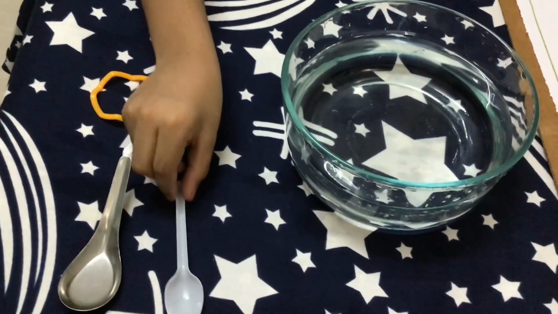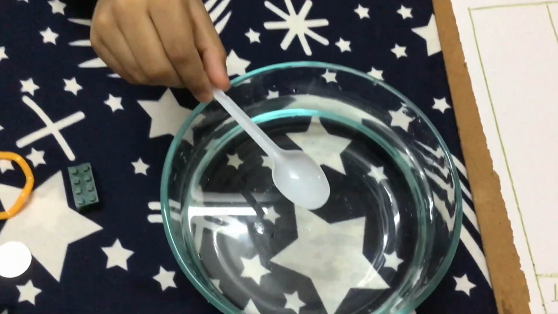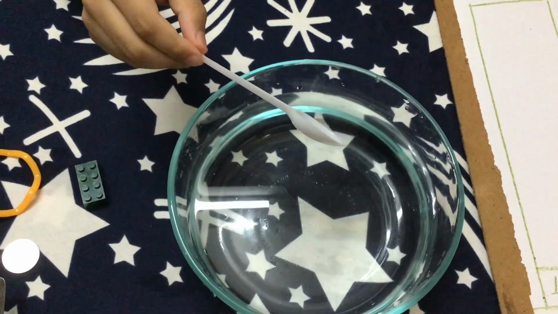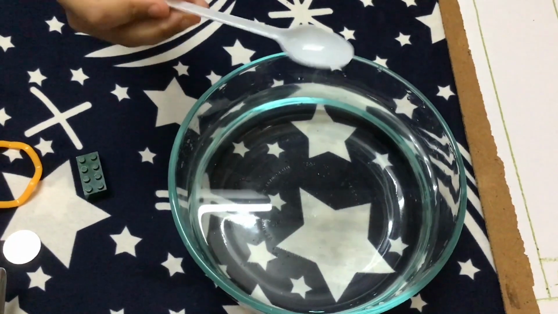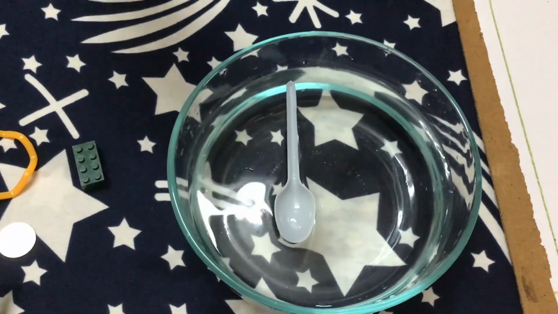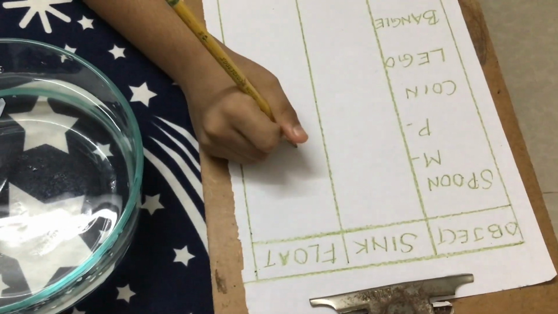So I'll start with this plastic spoon and I'm going to drop it in the water. But before that, let's guess whether it will sink or float. I think it will float because it's really lightweight. And then I drop it in and it floats. So I put float.